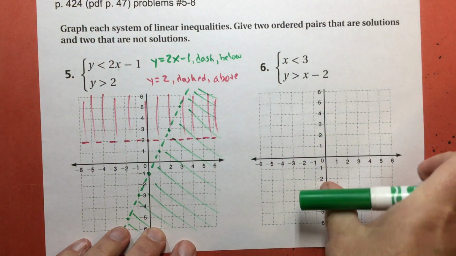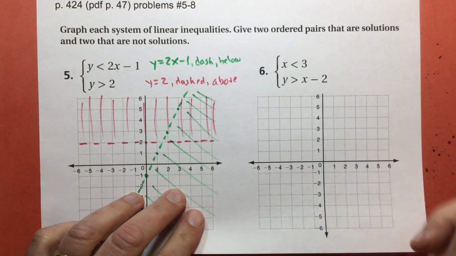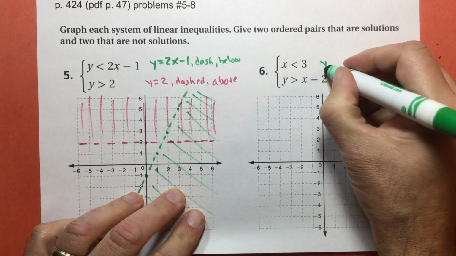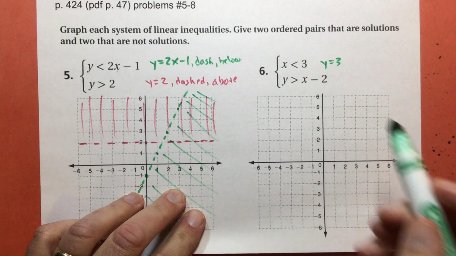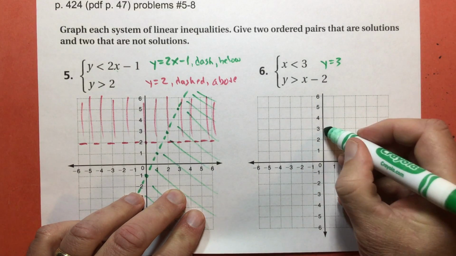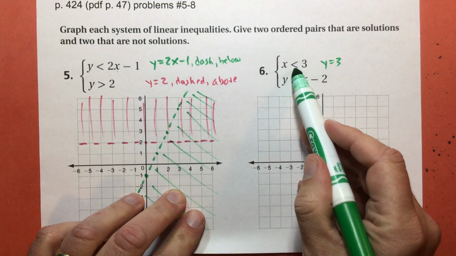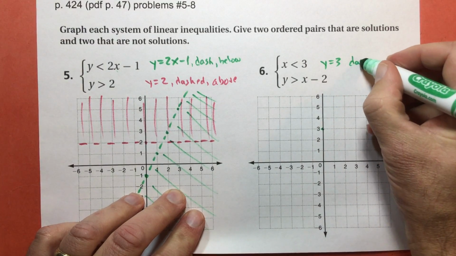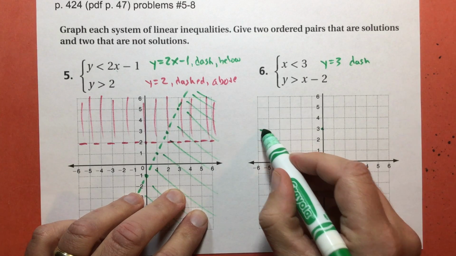Let's do problem number 6. My boundary line is y equals 3. Y equals 3 is a horizontal line with slope 0 through the y-intercept 3. It is dashed, so it's going to look like this.